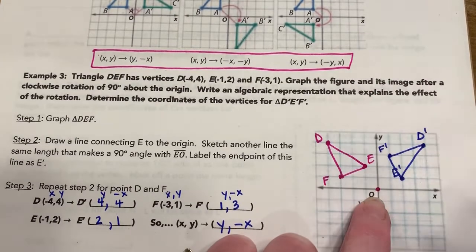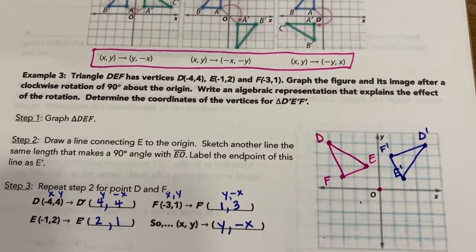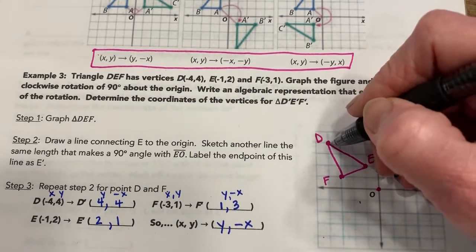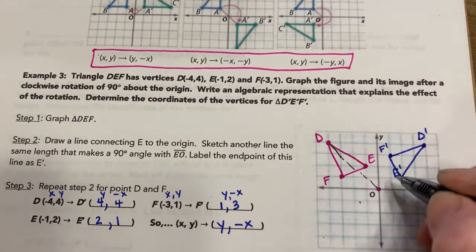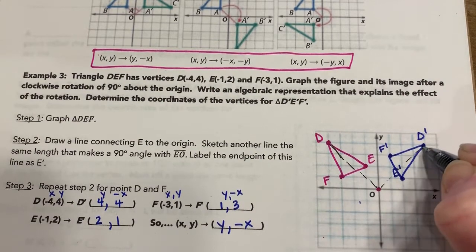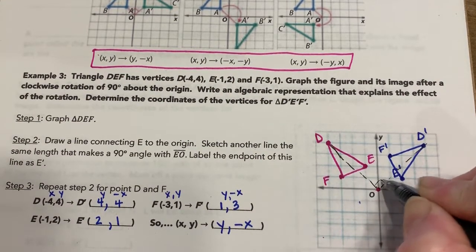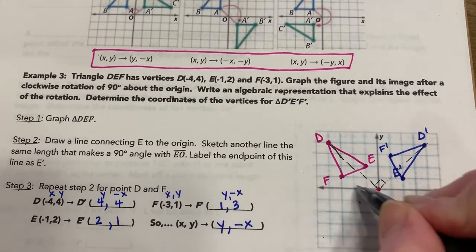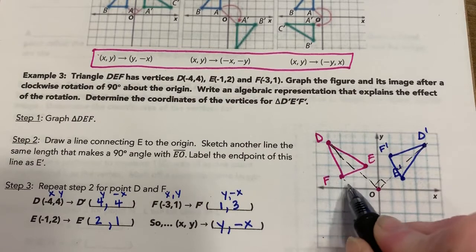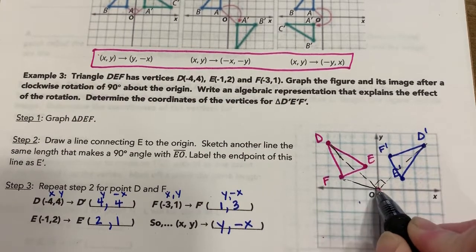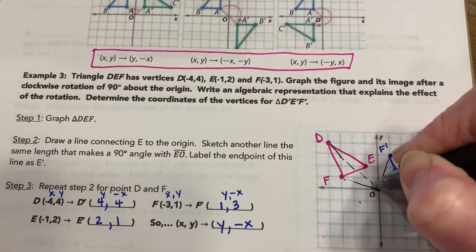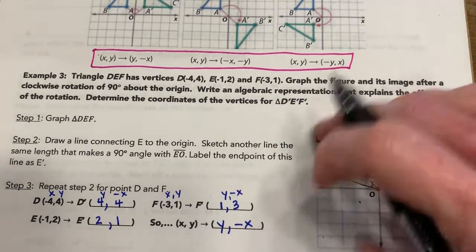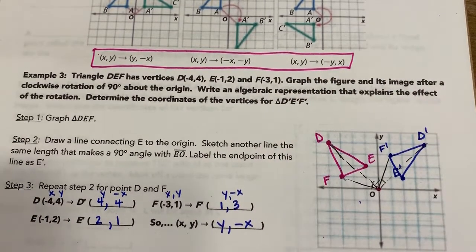All right, so if you wanted to look for that 90-degree rotation, let's see, if we drew a line from D to the origin, and then drew another line from the origin to D prime, then what you should see is that 90-degree rotation. And that should be the same for all of these. So like F, I drew a line from F to the origin, and then I drew another line from F prime to the origin. Then that should be 90 degrees. So this whole thing has rotated around that one point.